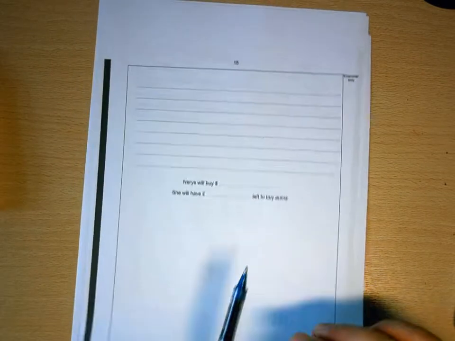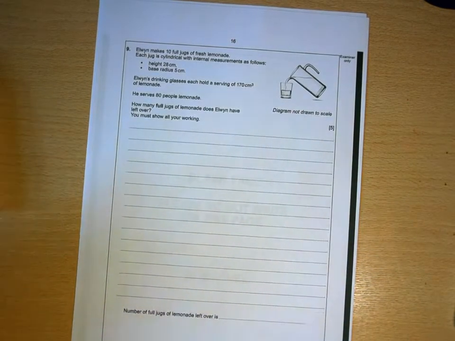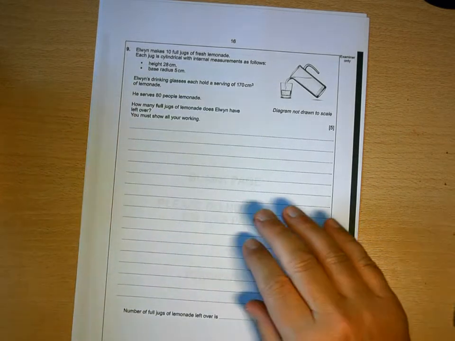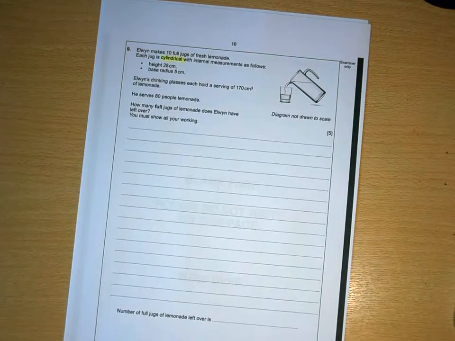Question 9. Elwyn makes 10 full jugs of fresh lemonade. Each jug is cylindrical, with internal measurements as follows. So it's a cylindrical jug. Height of 28, base radius of 5 centimeters. Elwyn's drinking glasses each hold a serving of 170 cubic centimeters of lemonade, and he serves 80 people lemonade. How many full jugs of lemonade does Elwyn have left over? You must show all your working.